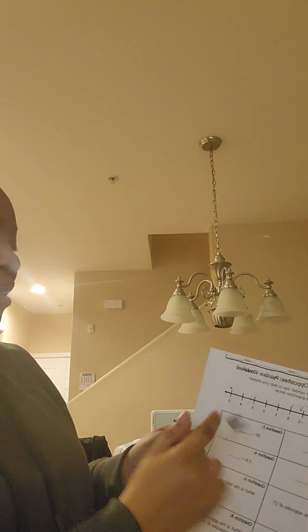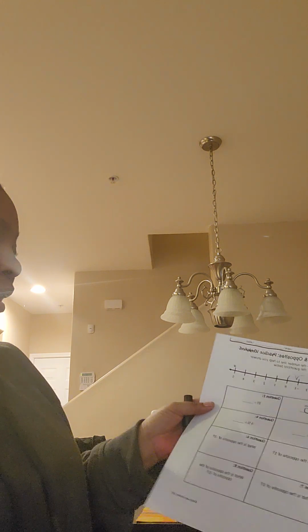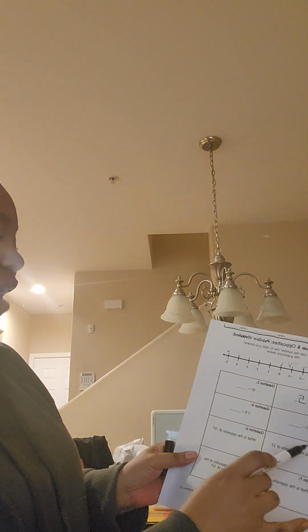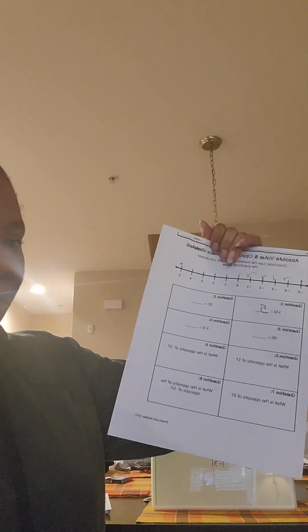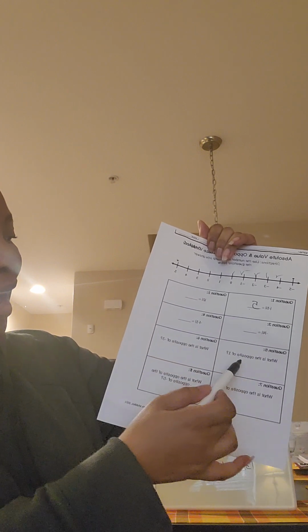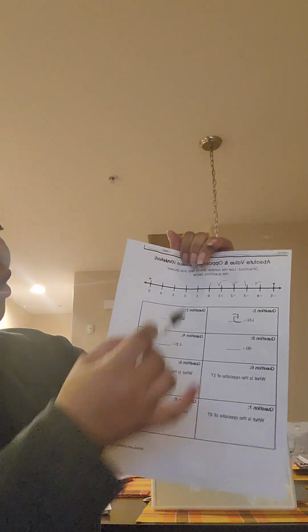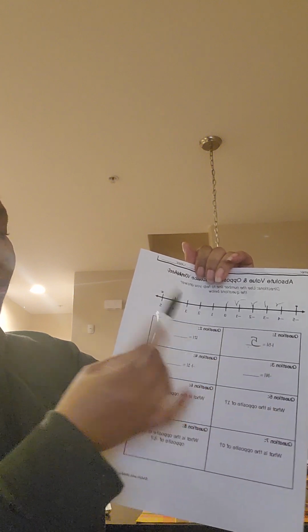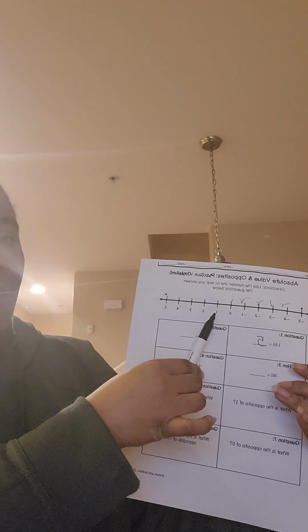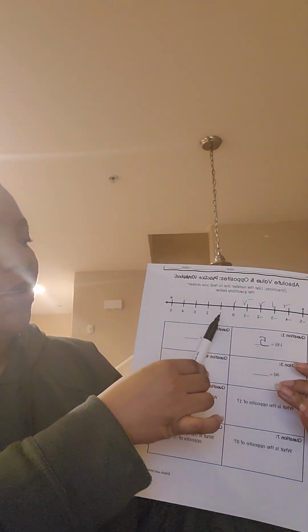You're going to do the same with numbers 2 through 8, and questions 5 through 8 are word questions. Question 5 says, what is the opposite of 1? So you're going to look at your number line again. You're going to always refer back to that number line because this is what will help you. So what's the opposite of 1? Well, you look at your number line. You see number 1 right here.